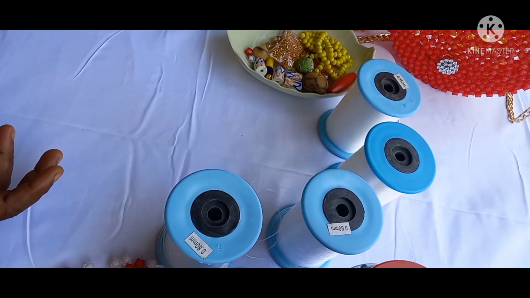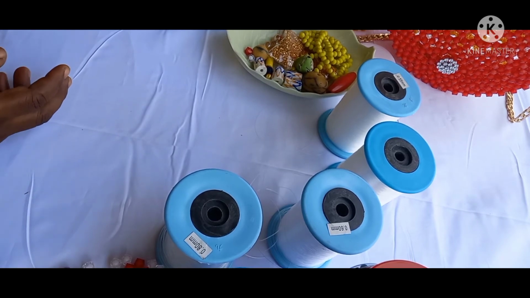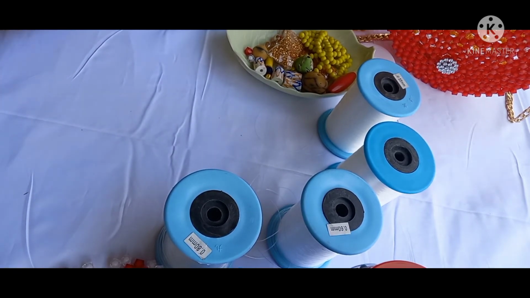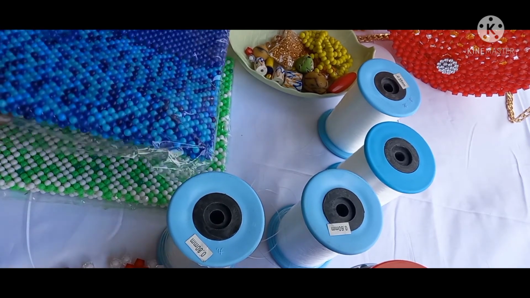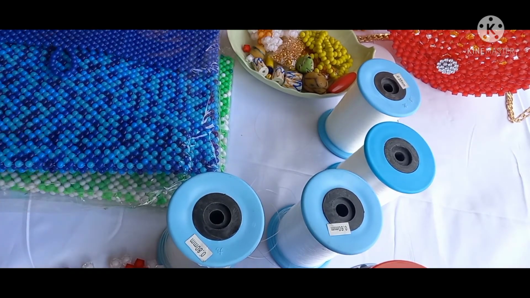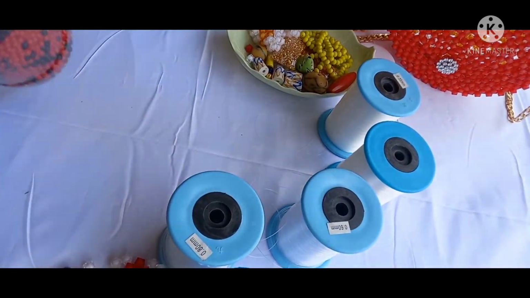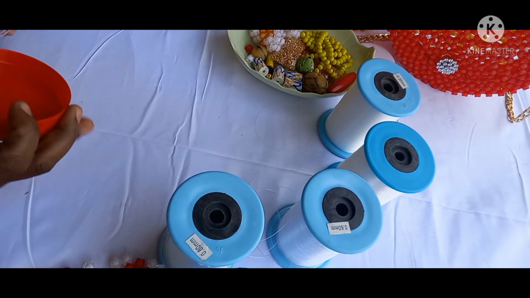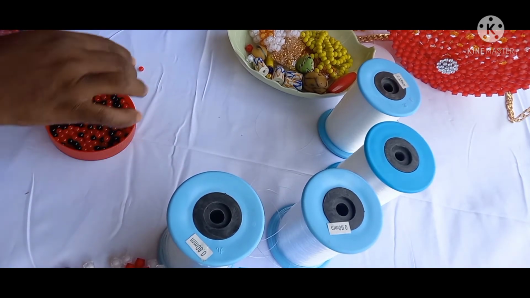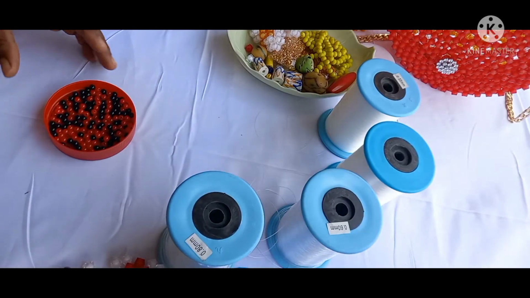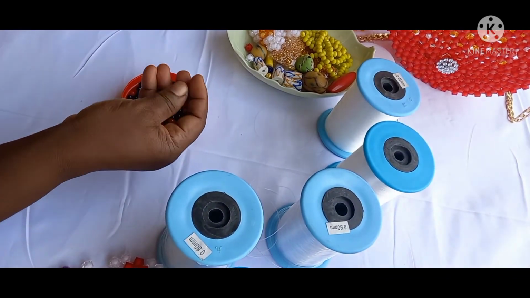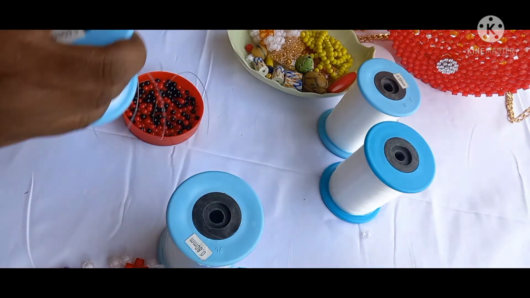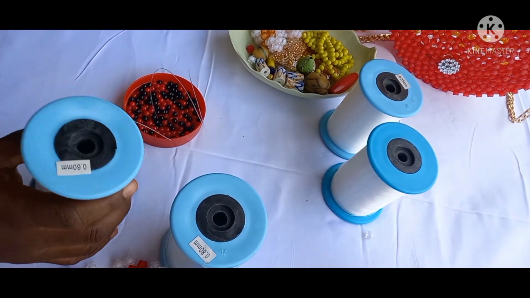Then when I'm working on clutches like this, that will require that I use this kind of bead, also plastic beads, I usually go for 0.60.